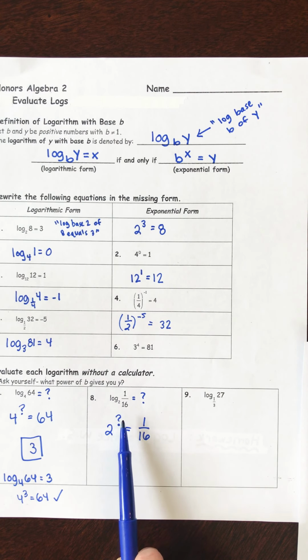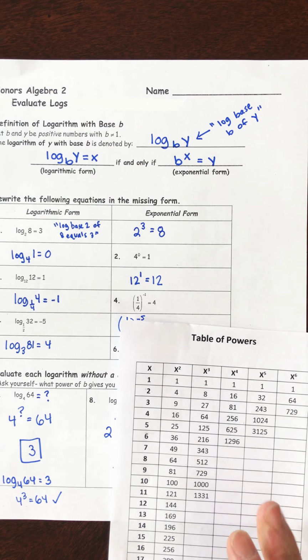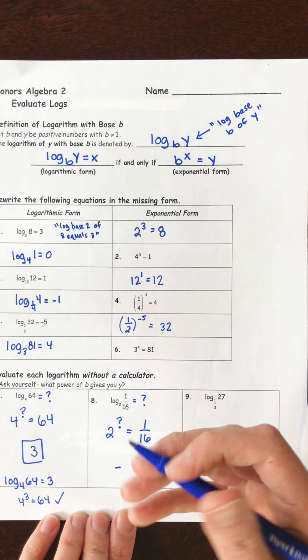So let's see, on my powers table, here's 2. 16 is in the x to the 4th column, so 2 to the 4th is 16.